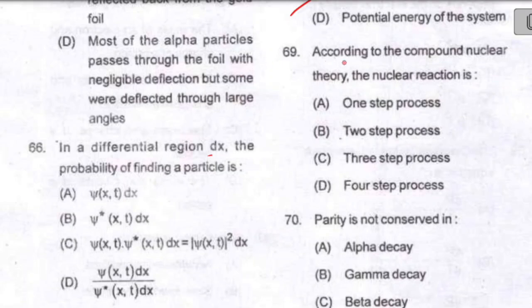Next, 69. According to the compound nuclear theory, the nuclear reaction is a two-step process. Okay, so B is your correct answer. Now, the compound nuclear theory was given by Bohr. Okay, so this is based on nuclear fission.